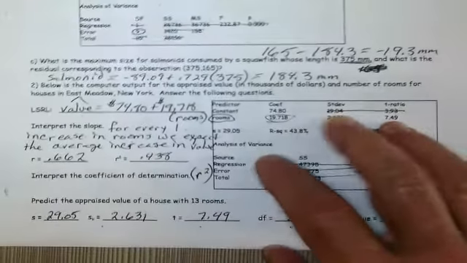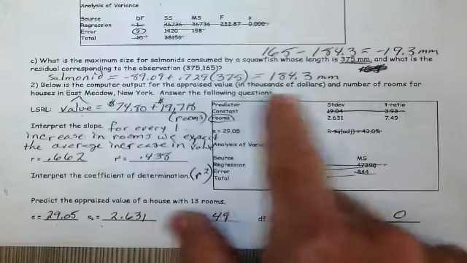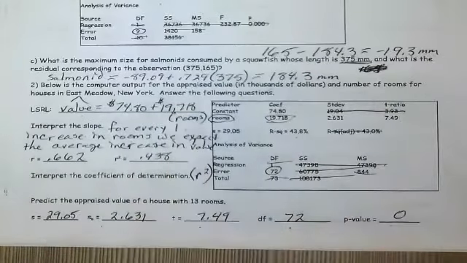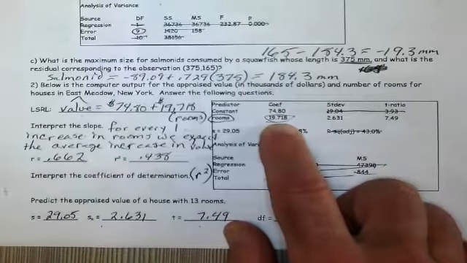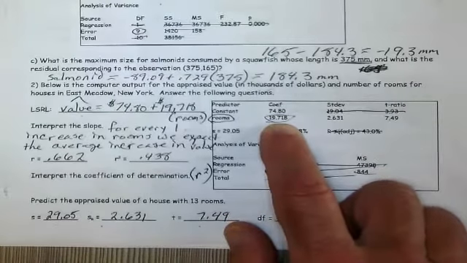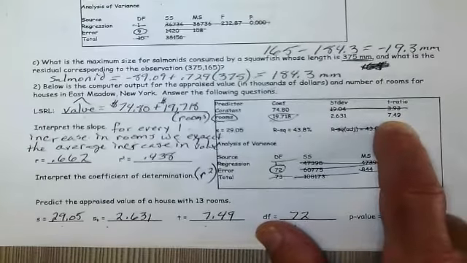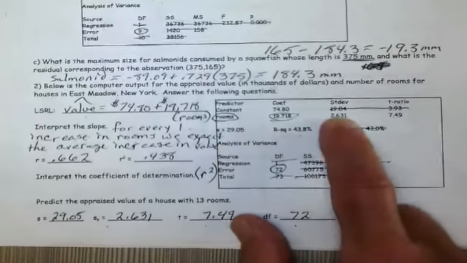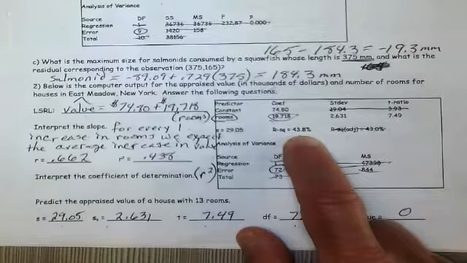So here's the output of this. They gave us the value in thousands of dollars and number of rooms for houses in East Meadow, New York. And so they want us to write our equation. Well, again, here's our initial value. Here is our slope, our mean rate of change. There's our standard deviation. There is our t-value. There's standard error. There's my standard deviation. There's my regression.